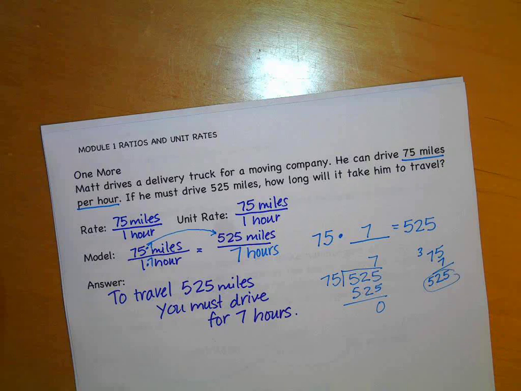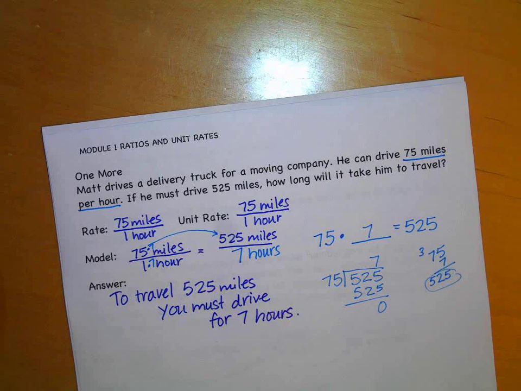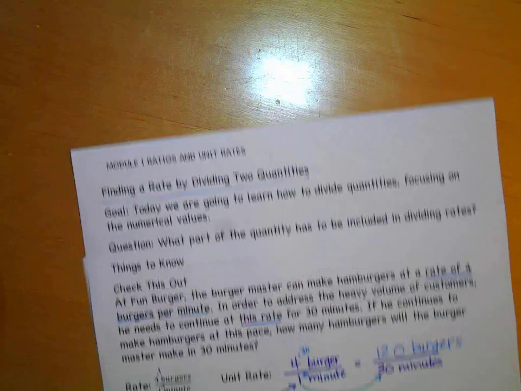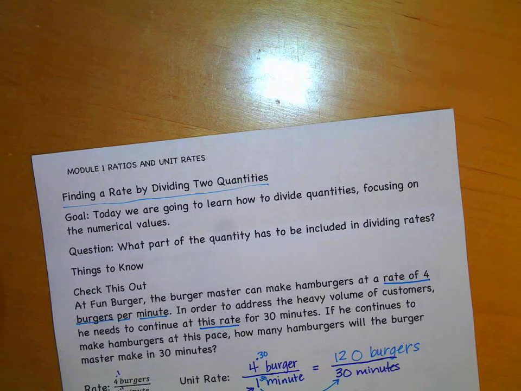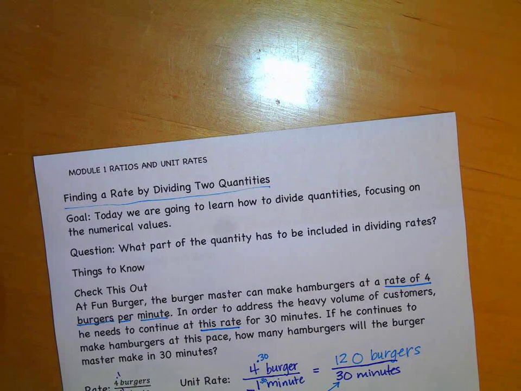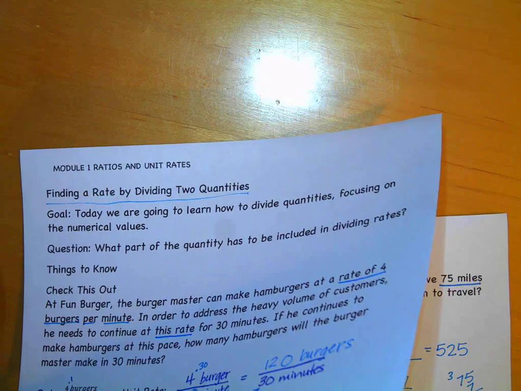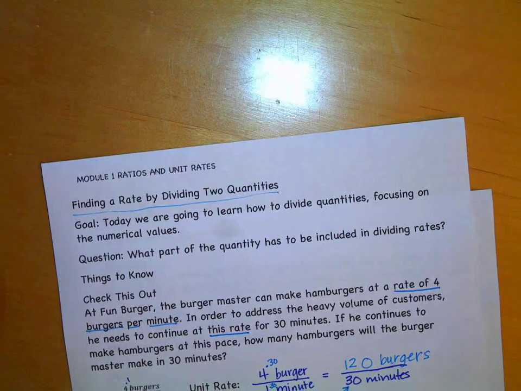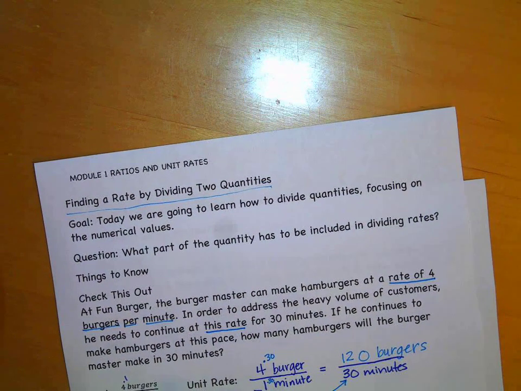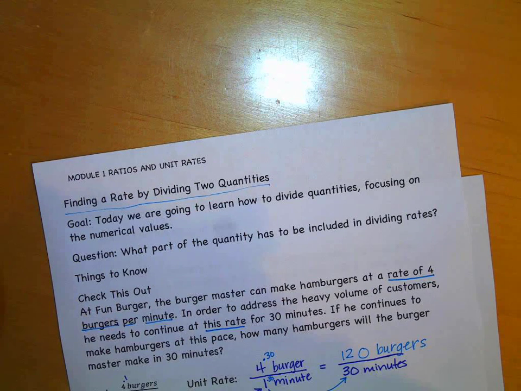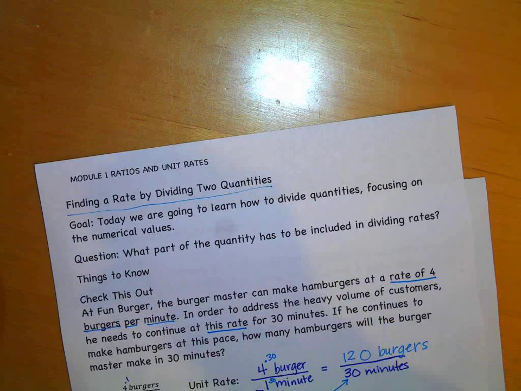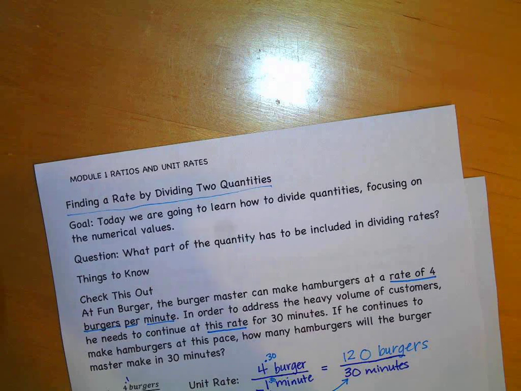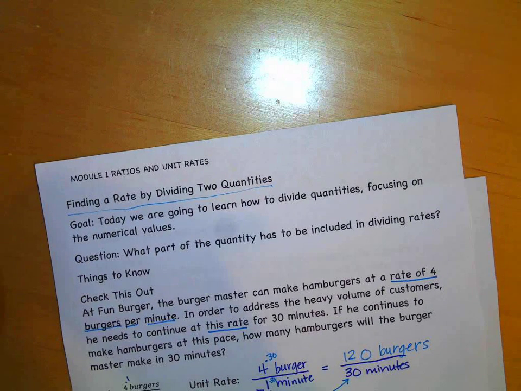So do you see why it's so important to find the unit rate? Because the unit rate is what gives us a starting point for everything that we're trying to find. All right, so let's go back to our goal. Today we are going to learn how to divide quantities, focusing on their numerical values, which is what we did. We divided words per second. We divided miles per hour. We divided burgers per minute, okay? But we focused on the number part. What part of the quantity has to be included in dividing rates? Definitely the part that has to be included is the number part.